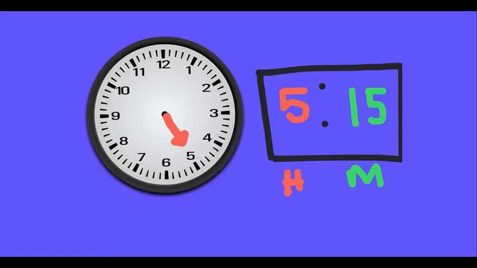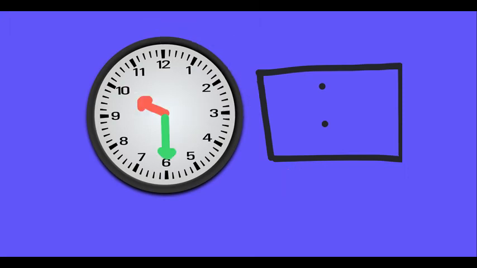Now we are going to do the minutes. So let's count to 15. So we have 5 minutes, 10 minutes, 15 minutes. So let's draw the long hand to the 3. Now let's write what time this analog clock displays.